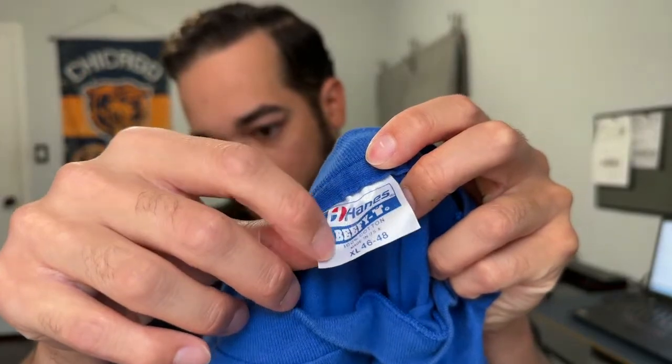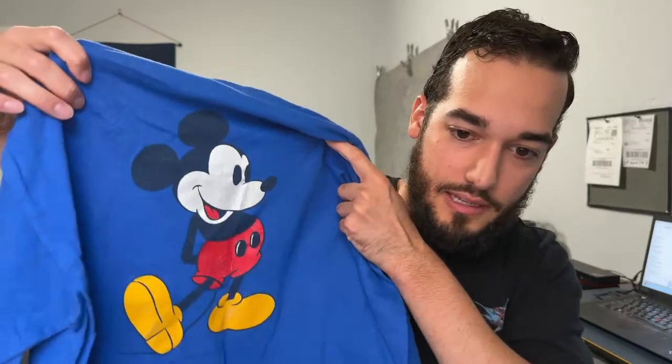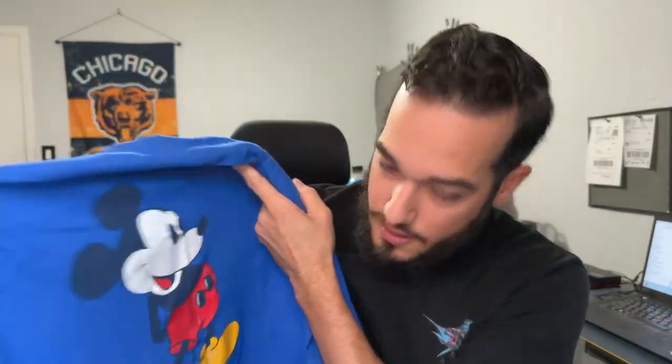This is the Hanes Beefy Tee tag. And it's not paper. It's got the silk to it. It is made in USA though. And then this is the Mickey. Another indicator is it says Walt Disney, and it is a little cracked. But yeah, I put it as vintage. I'm pretty sure it is. All those indicators told me it was. This did not sell for that much money. This one went for $7 plus $9, so $16 shipped.